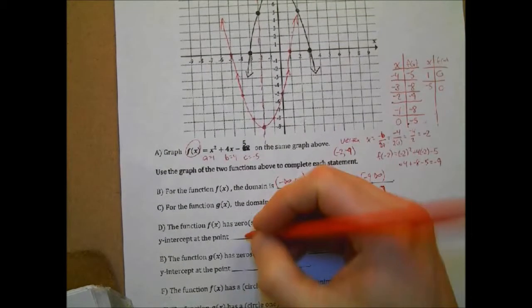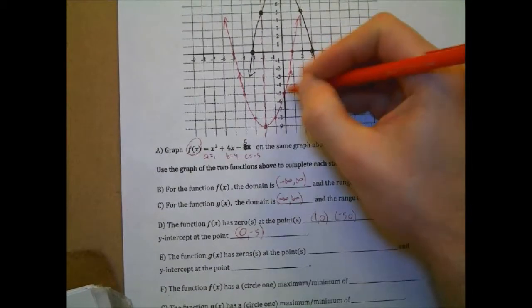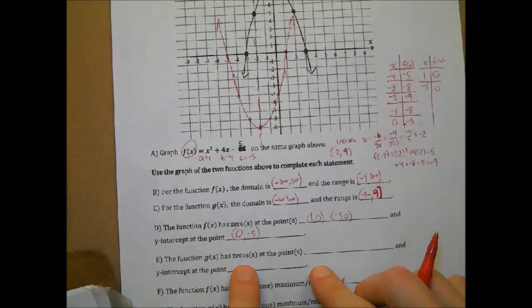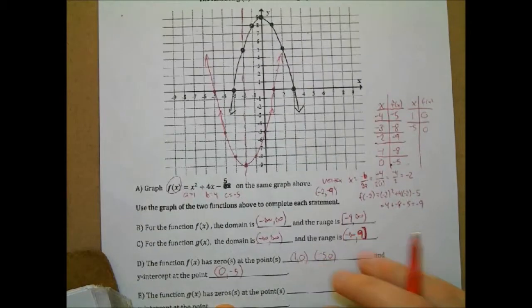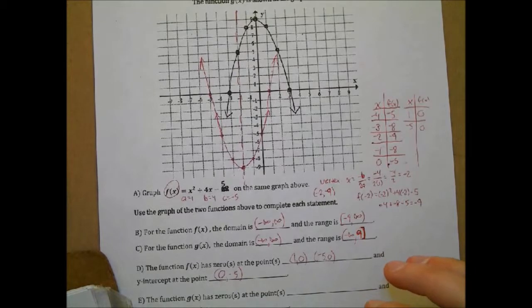Where does G, the black graph, have zeros? At what points? Okay, so 3, 0 is the coordinate. Where else does the black graph have a 0? Where else does it have zeros? Yep, Jackson. Negative 3, 0. Exactly, right.